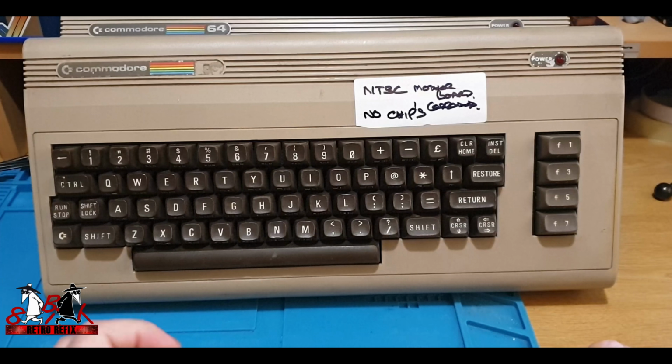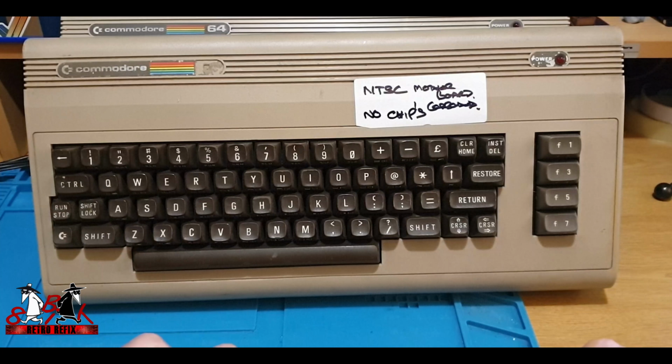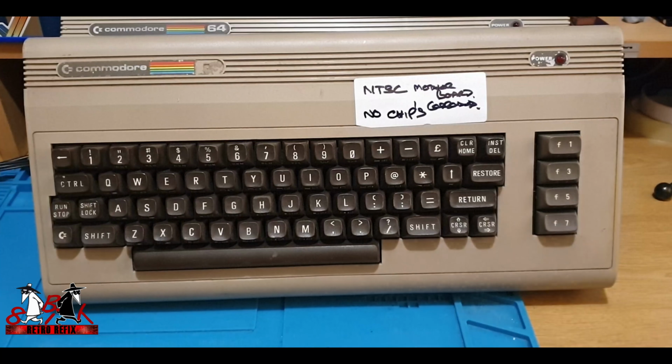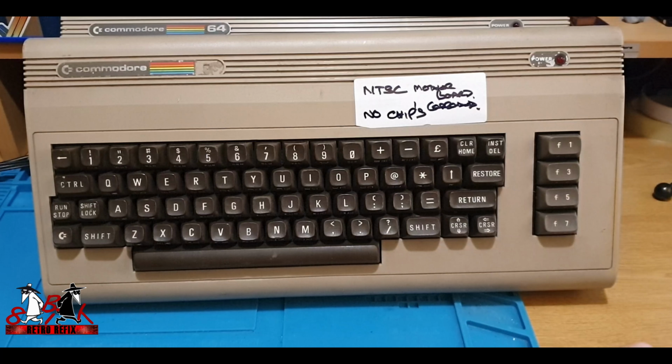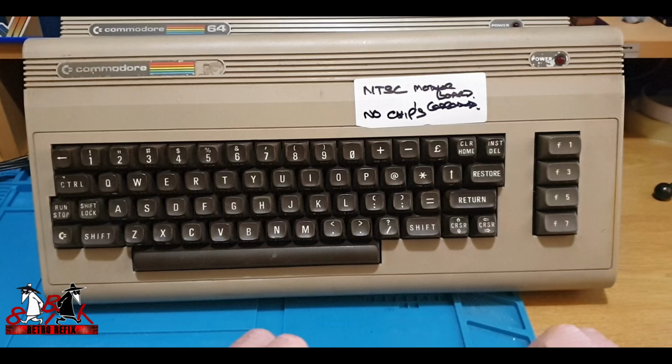I've had the exact same problem before. What was it? What was it? I started racking my brains, and I went downstairs, packed up for the evening, started having a cup of coffee, watching a bit of telly, and the penny dropped. I remembered exactly what it was, and it was the character ROM. So I came back up, plugged the character ROM in, and boom.